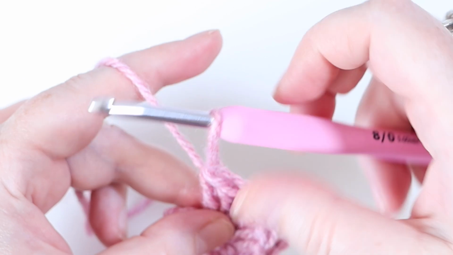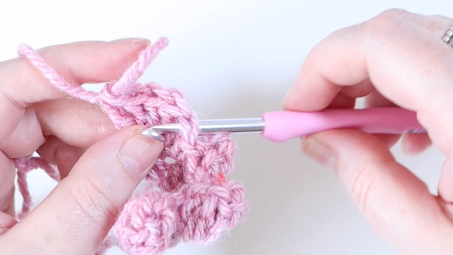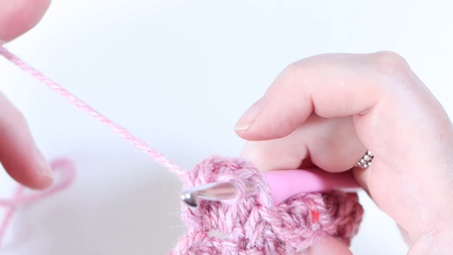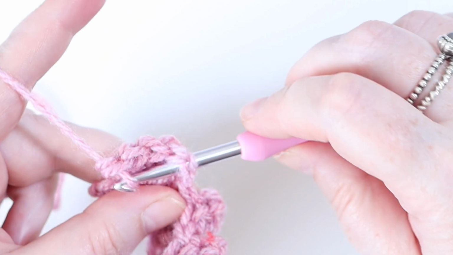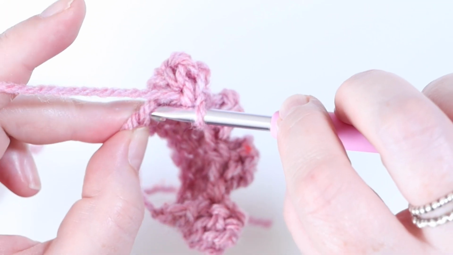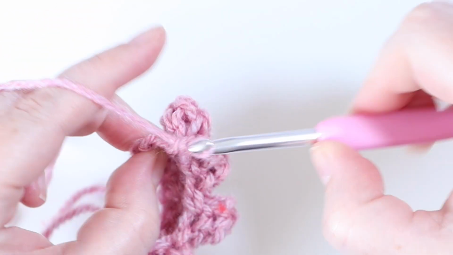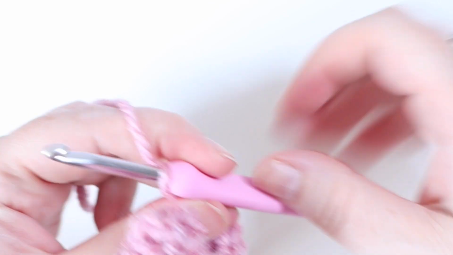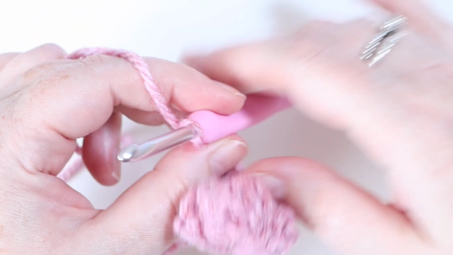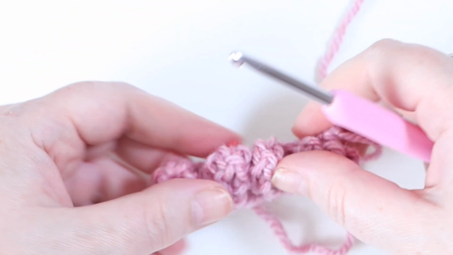Pull up a long loop, insert my hook through the top of the first treble crochet from back to front, pop the hook loop back on the hook and pull that loop through the first stitch. Finish off with a double crochet in the next stitch along. I've just chained one to tie off this yarn, and that's the popcorn stitch.